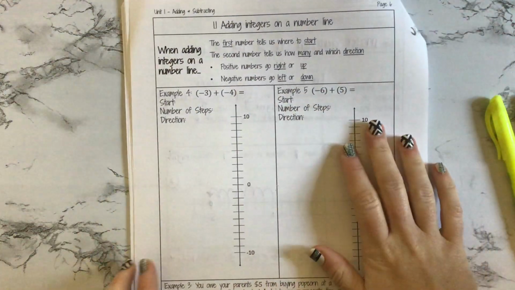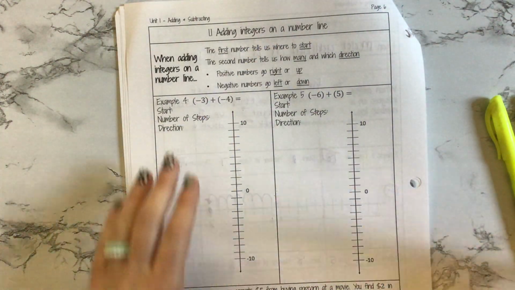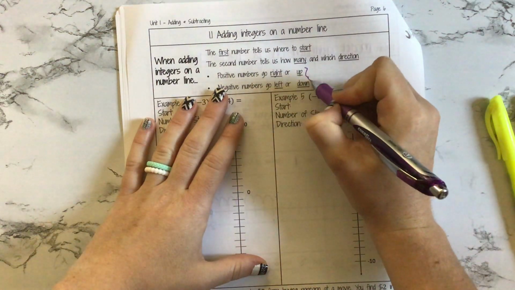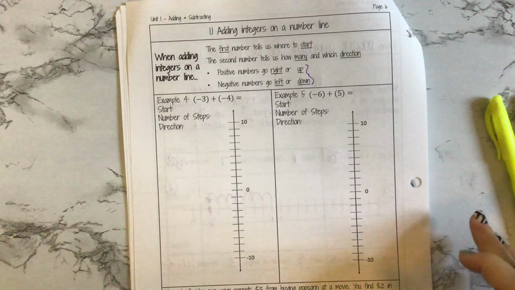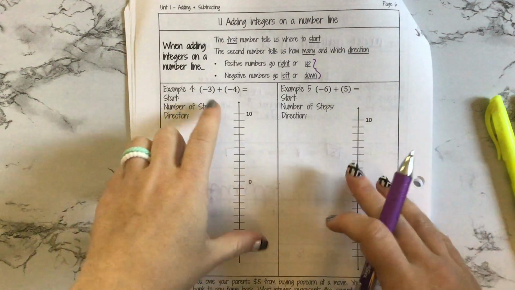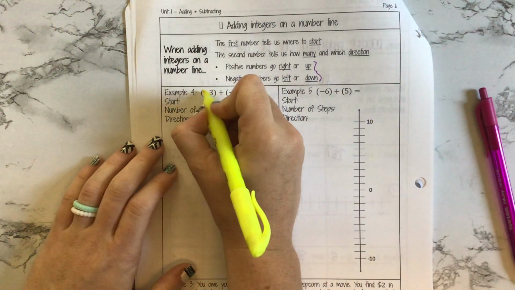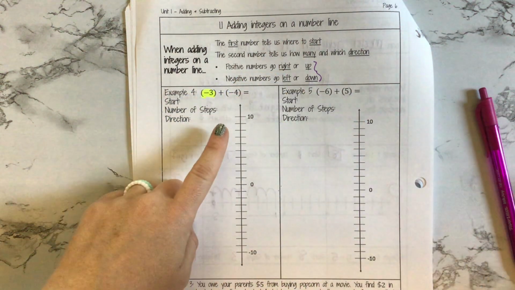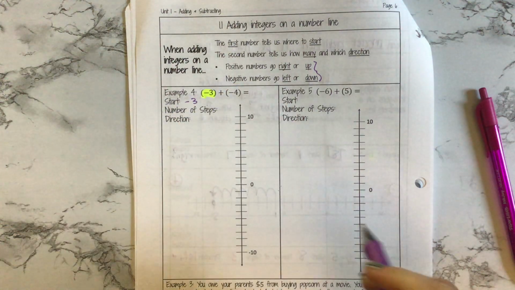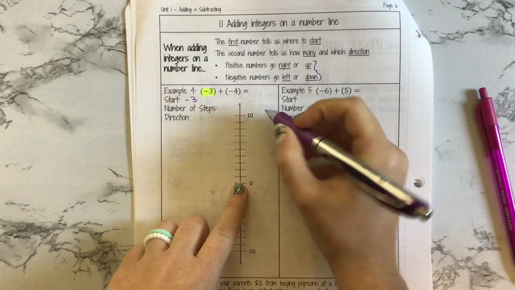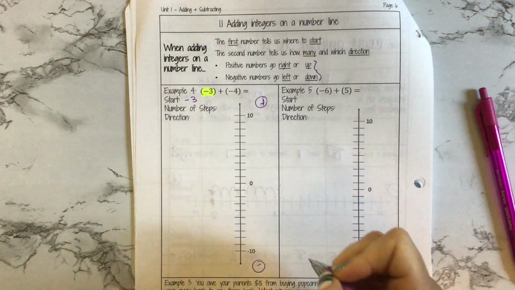All right, so these ones are vertical, so we're going to focus on this up and down section. But the process is still the same. So negative 3 plus negative 4. My first number in there tells me where to start. So I'm going to start on negative 3. On a vertical number line, it goes positive as it goes up and more negative as it goes down.